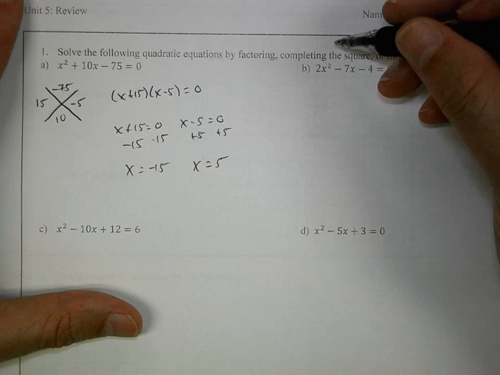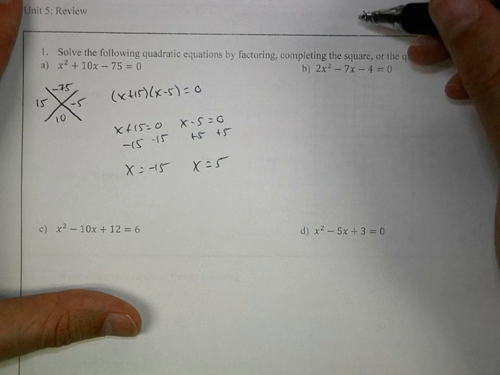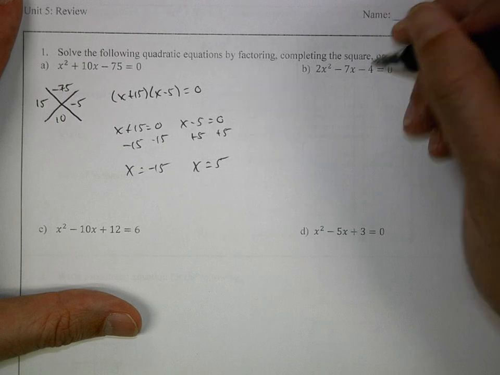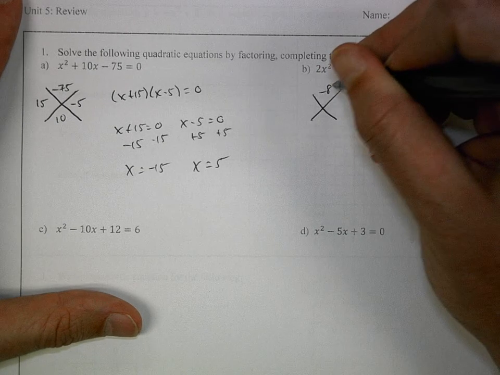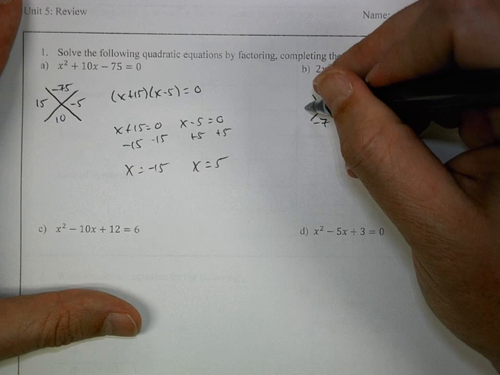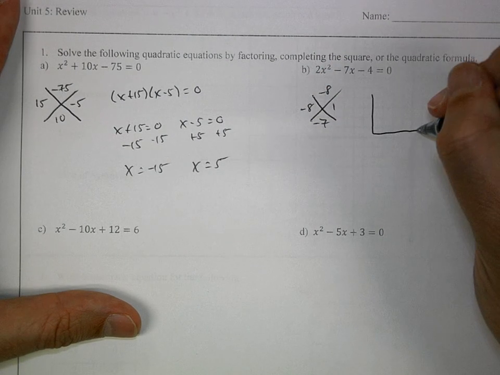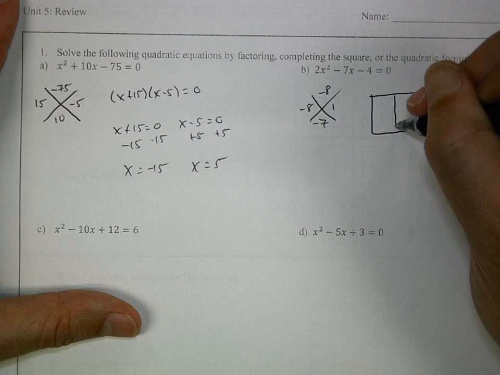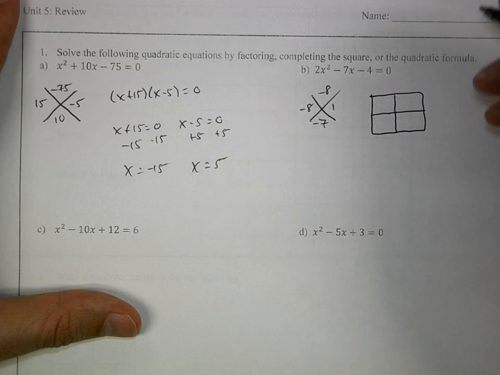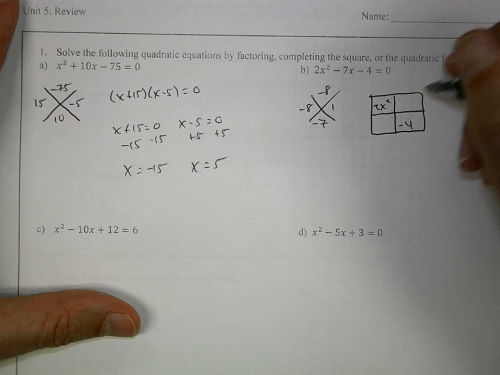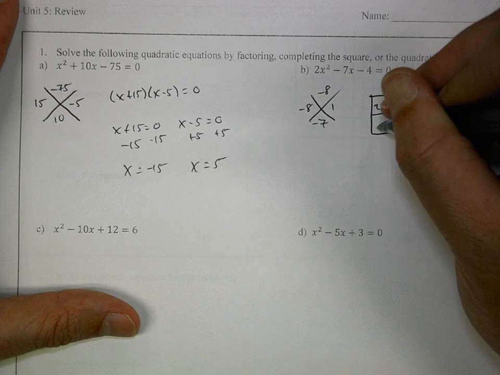For number 2, if we try to factor this, I think we can. 2 times negative 4, that's a negative 8. Negative 7, negative 8 and a positive 1. So we're going to go ahead and go to our area model. 2x squared goes in the top left, negative 4 in the bottom right, negative 8x and positive 1x would go here.